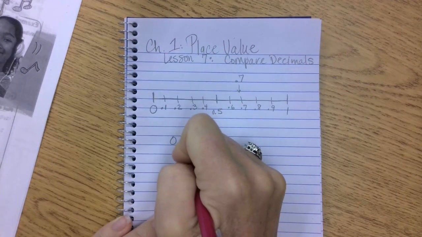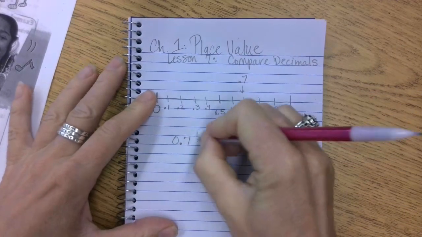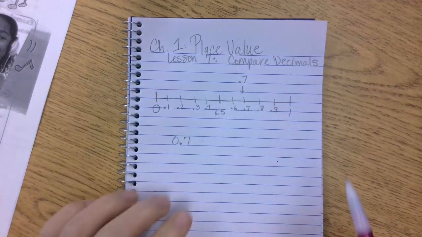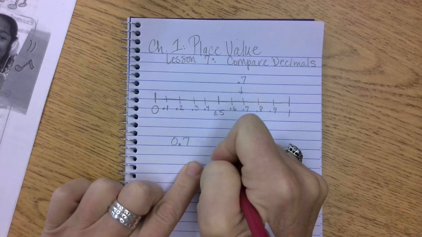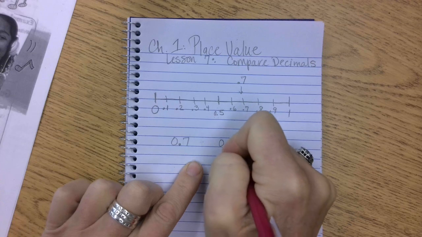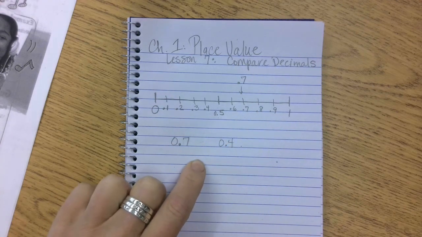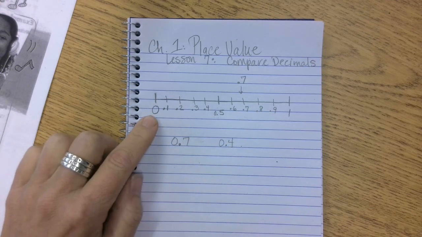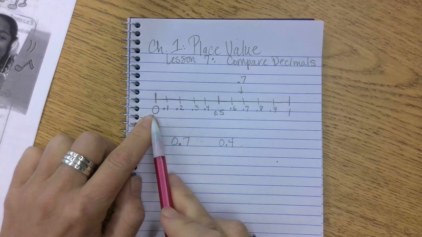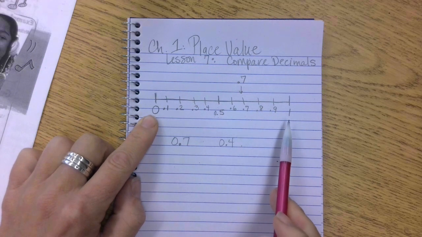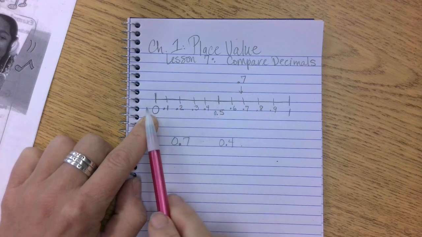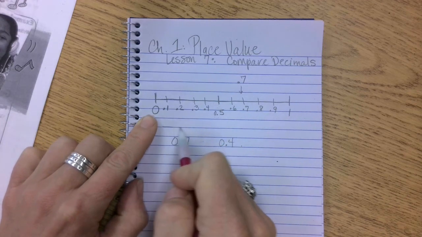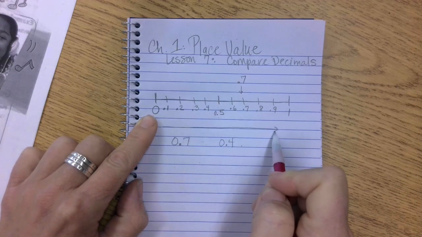If I have 7/10 and I have 4/10, we need to compare these. So we know that 0 is our smallest number, our least number. 1 is our greatest number. So as we move this way, our numbers get greater.